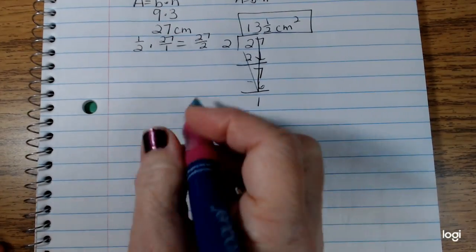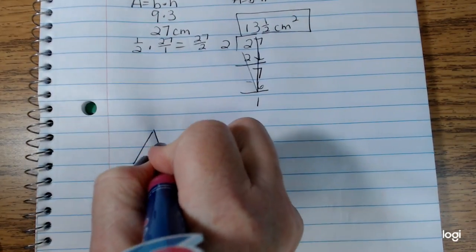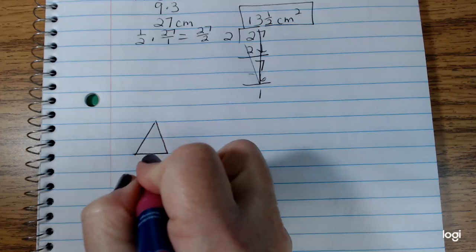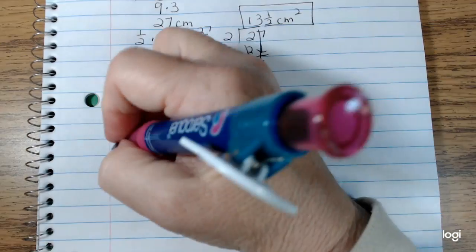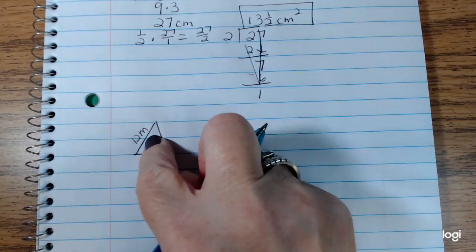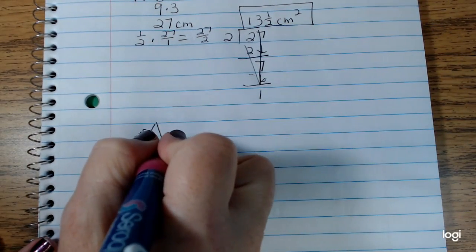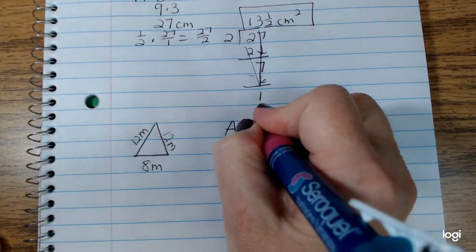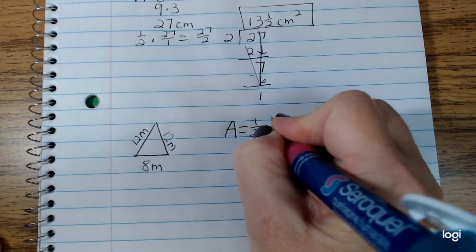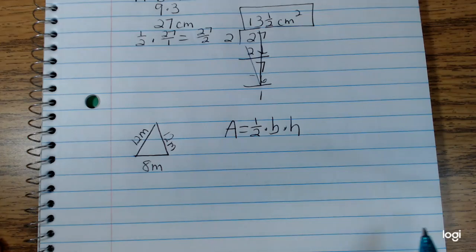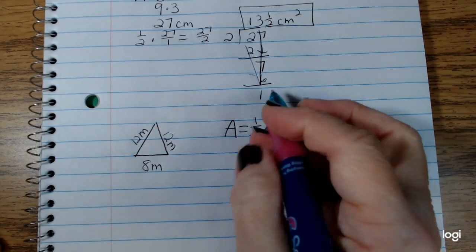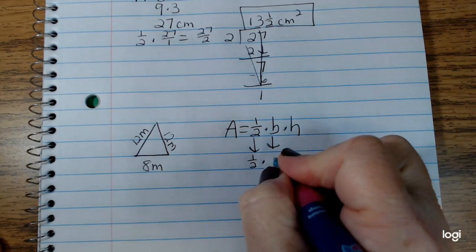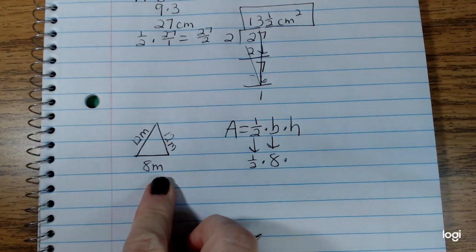Let's make a triangle like this. I want you to label this 8 meters. And this is going to be an isosceles triangle, which means this side is 12 and this side's 12. All right, let's write the formula. The formula is area equals 1/2 times the base times the height. Okay, well, I know the base, so I can substitute in for that. So I have here 1/2. The base is 8. What's the height?